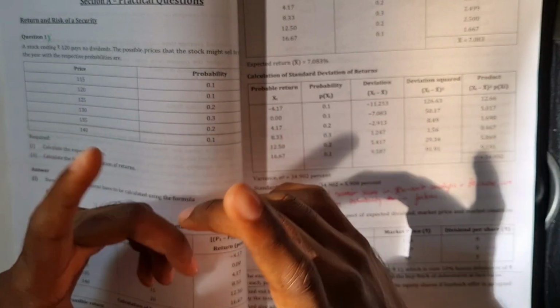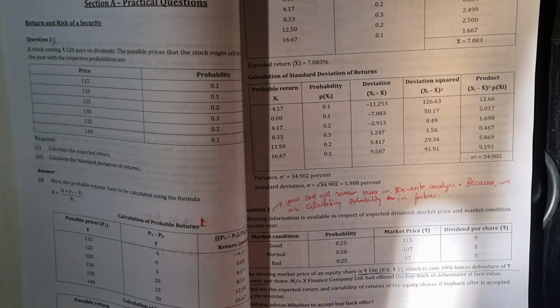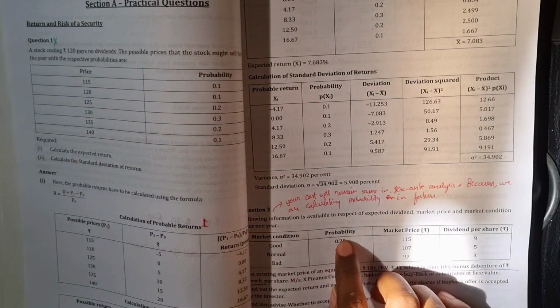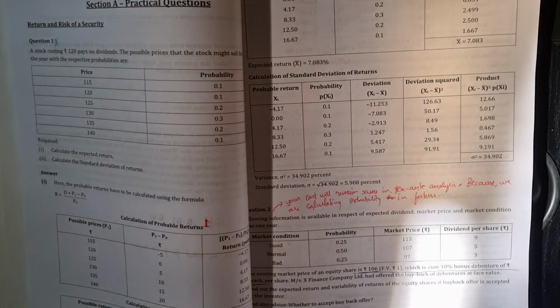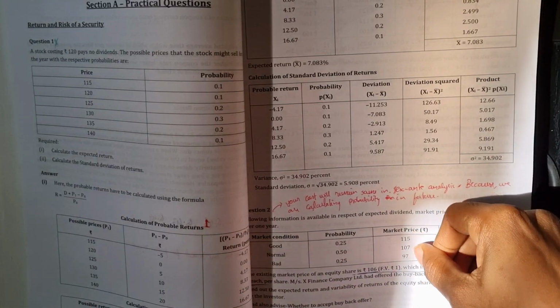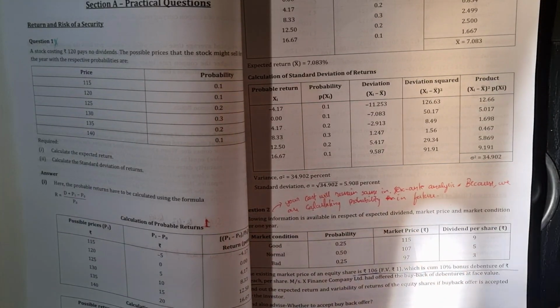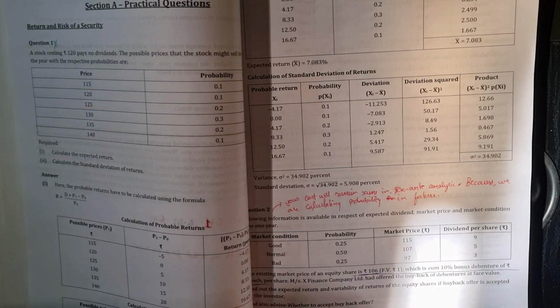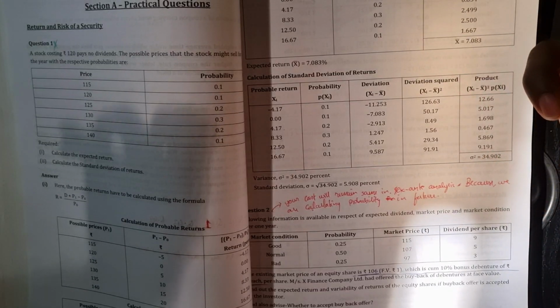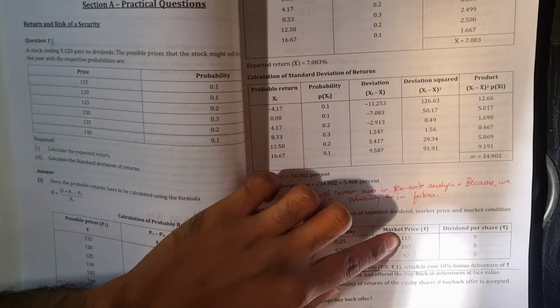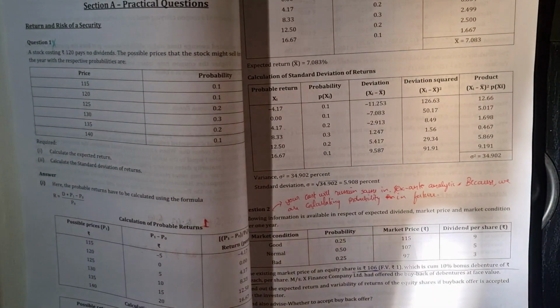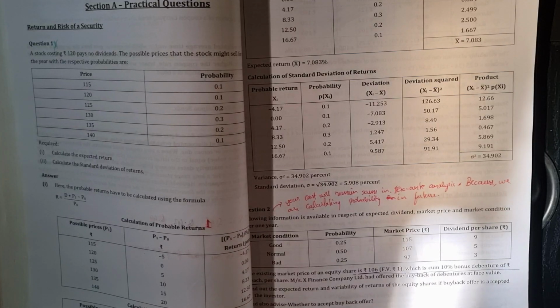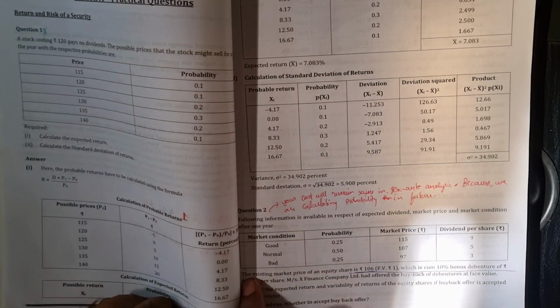For the next 1 year the probabilities are 0.25, 0.5, 0.25. They have given the market price and also the dividend. But they have not given us the initial price, so we cannot calculate for the first year.